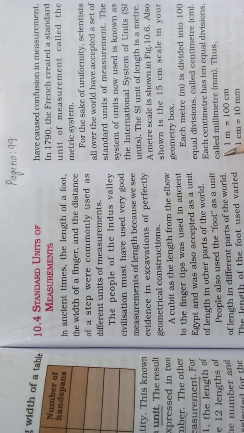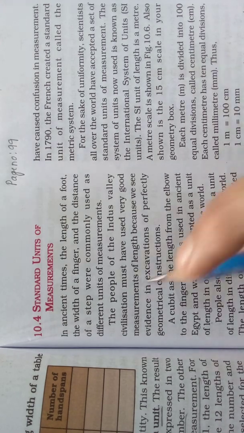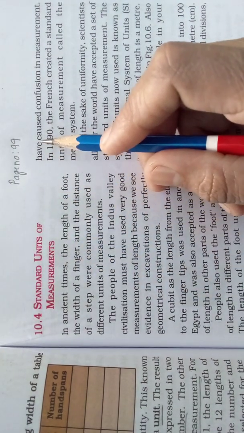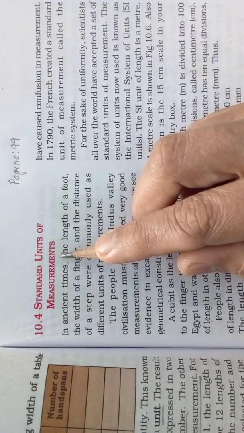Hi children, come, we will see the next topic in our 10th chapter, Motion and Measurements. Take your textbook, take page number 99. Standard units of measurements.